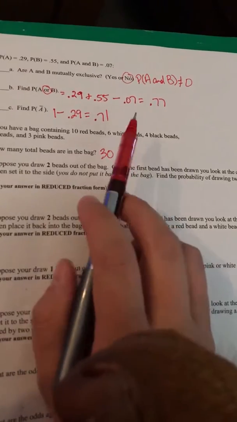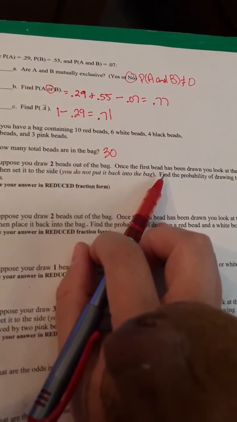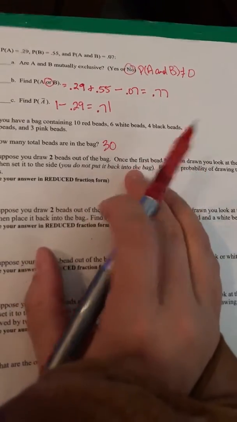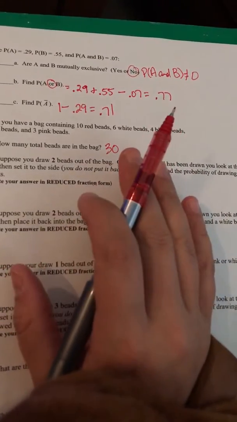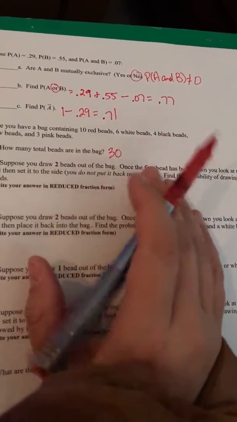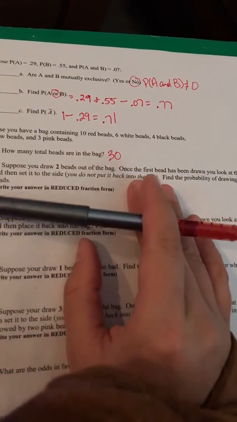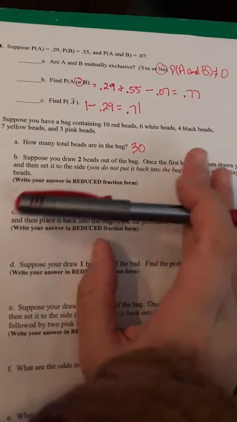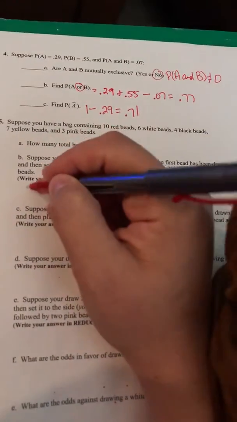So in this case, it doesn't say the word and, but if you're drawing 2 red, that means a red and a red. So the and is implied. So just make sure you think about what words you're using. If it's an or, it'll say or. But if it says 2 red beads, that means the probability of a red and a red.